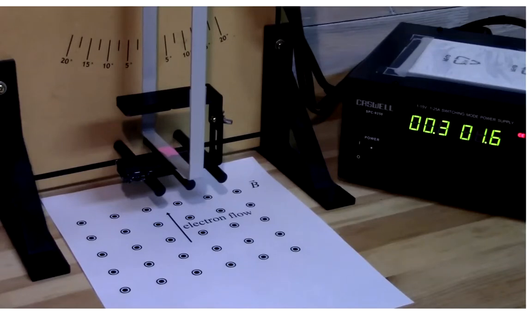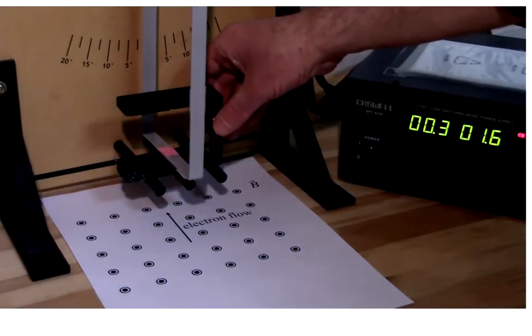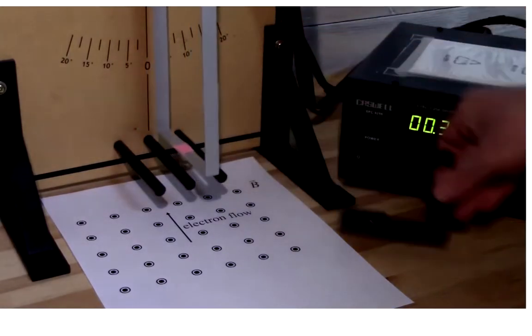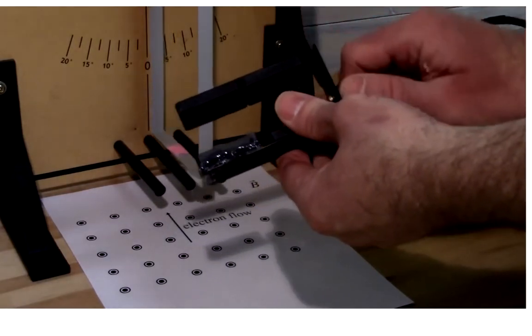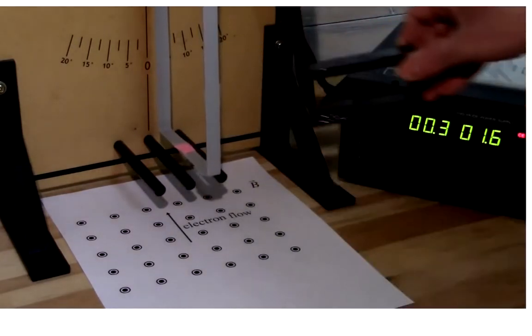If I want to increase the strength of the magnetic field, then I suppose I could use stronger magnets, or what I could do is take these magnets off and move them closer together. And when I move them closer together, I'm going to get a stronger magnetic field.